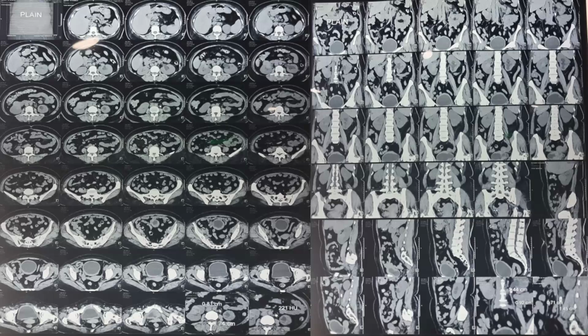Is it clear? Yes, sir. Okay, fine. So did we repeat the CT scan after this? No, unfortunately, the patient could not afford it. We could not do it. So what we have done? Fine. So now, what do you want to do? Report, please just show them the report.